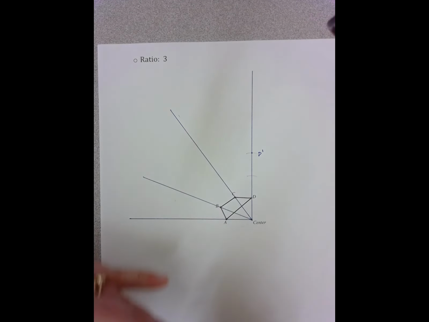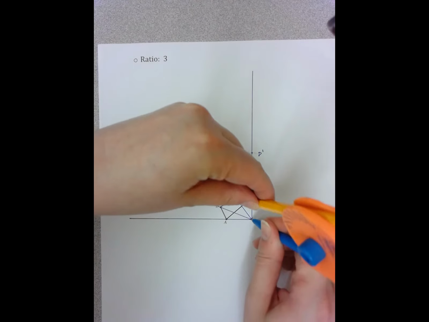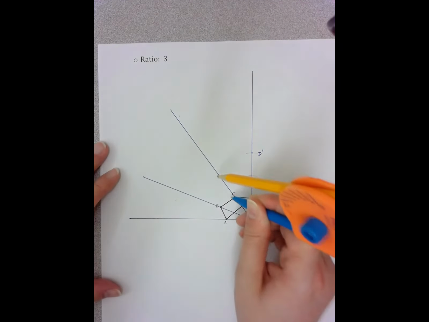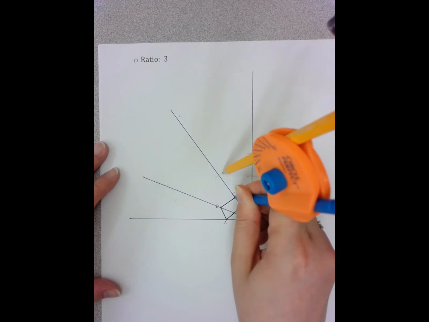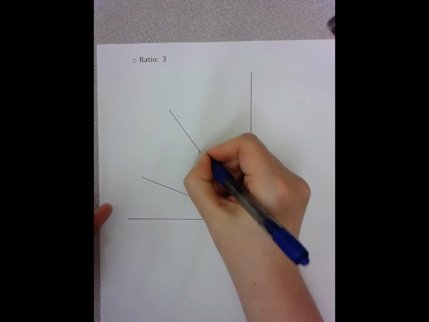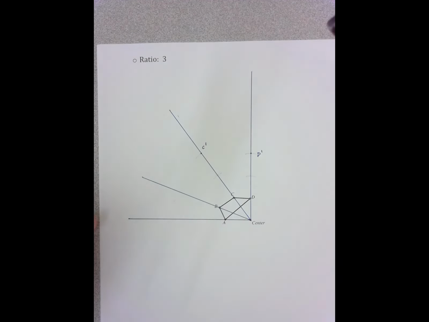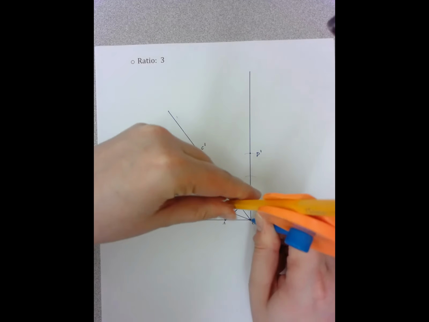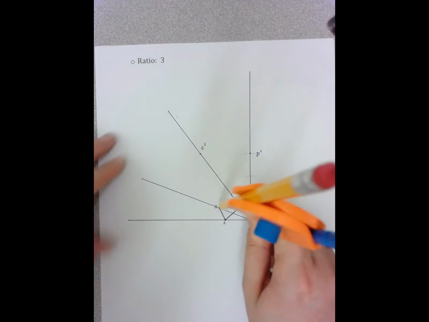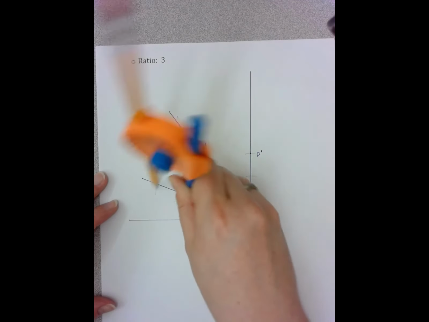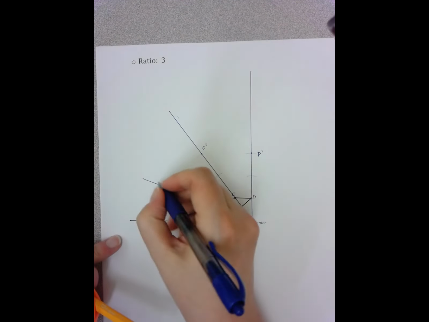I measure the distance between the center and C. 1, 2, 3. So this is where C prime ends up. Now to B. 1, 2, 3. That is where B prime ends up.